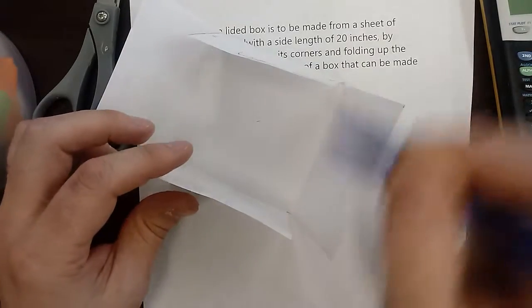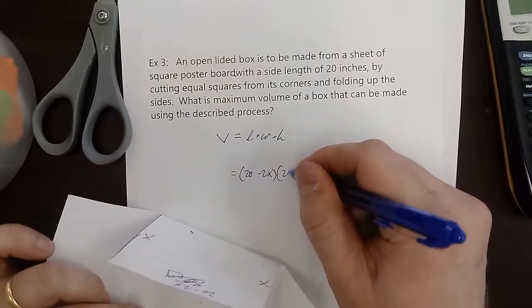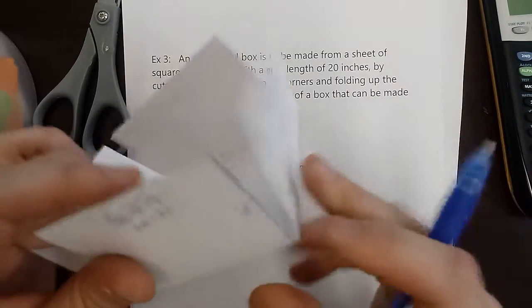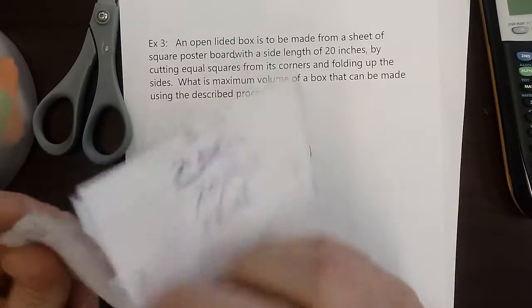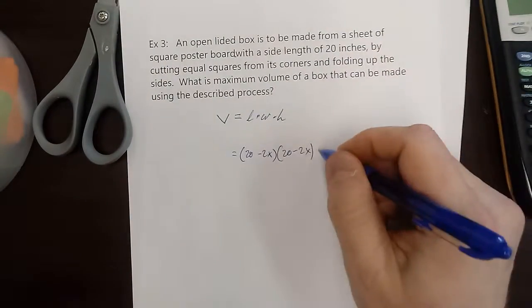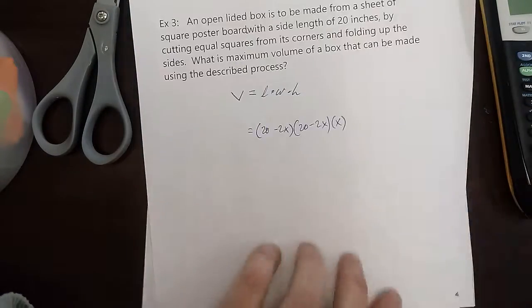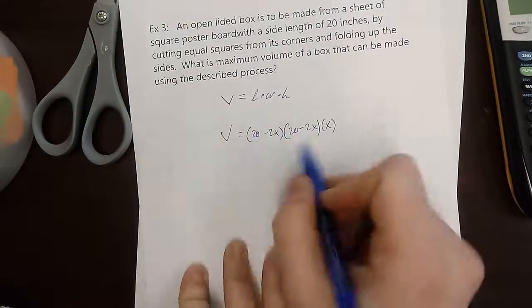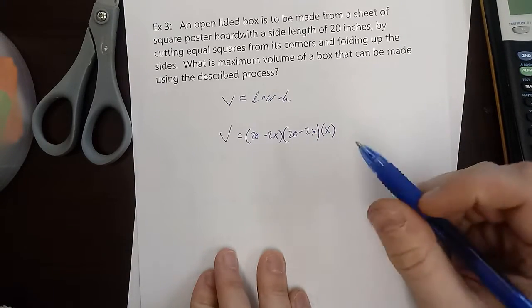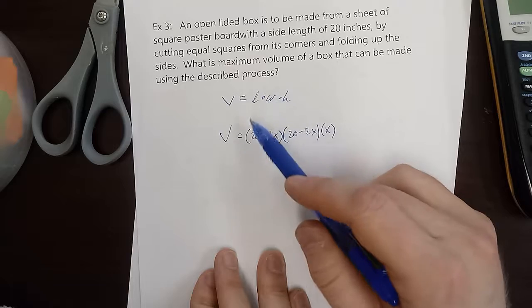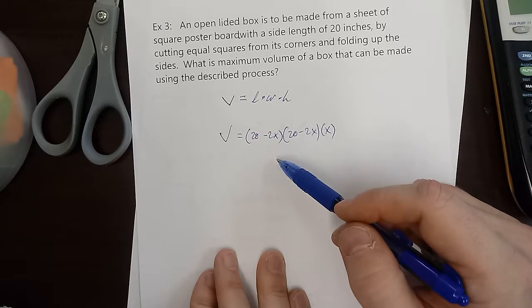Now if I wanted to go that way to get another dimension, that's also 20 minus 2x. And then how tall is it? It is x tall. And so because of that, the volume is equal to that. So I've already kind of taken my second equation and plugged stuff in here.